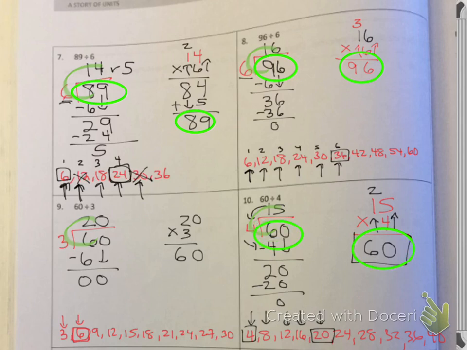All right. So I'd like for you to try the rest on your own, 11 and 12, and use your multiples to help you find the groups and subtract when you need to.